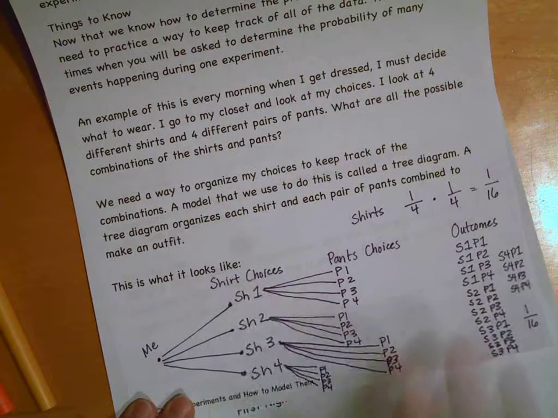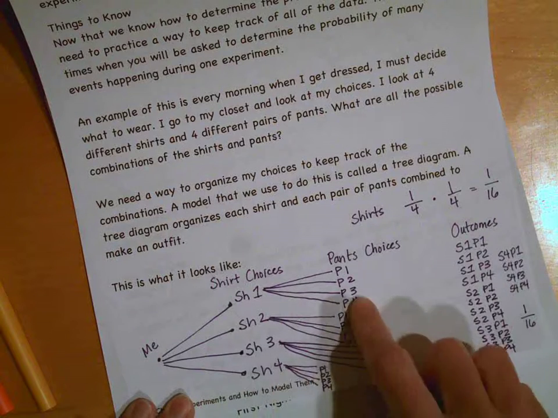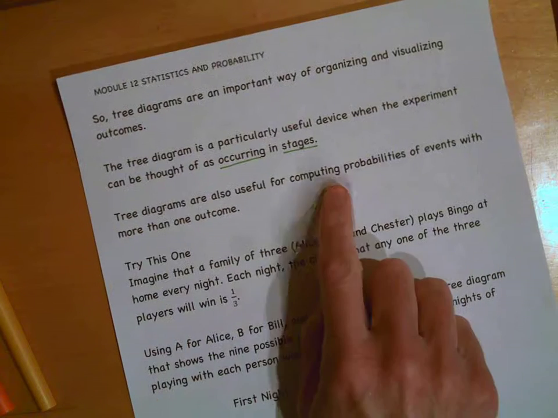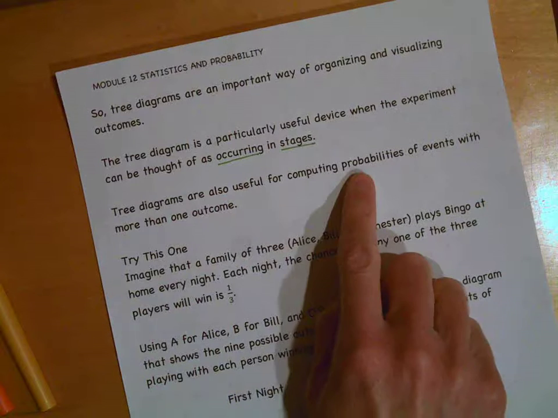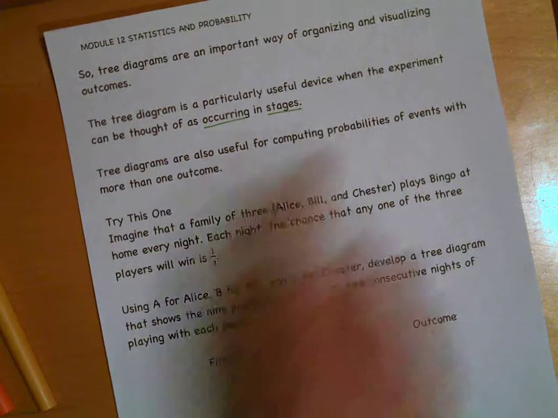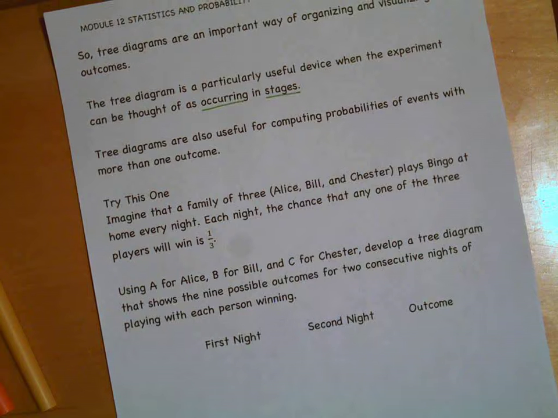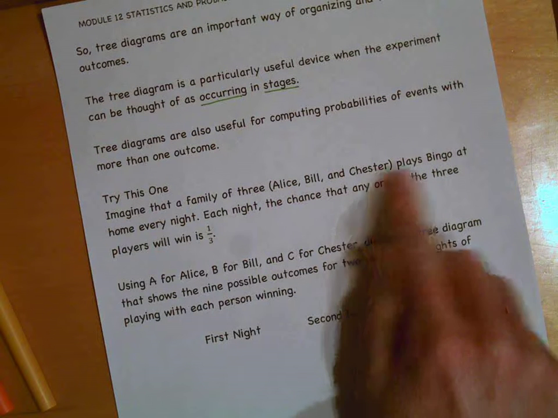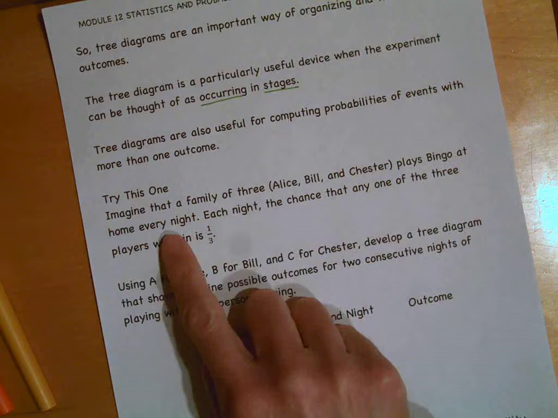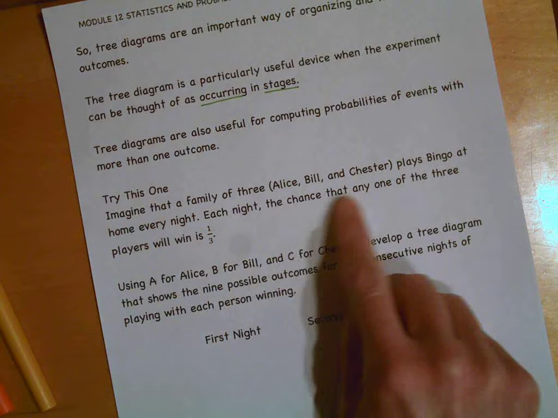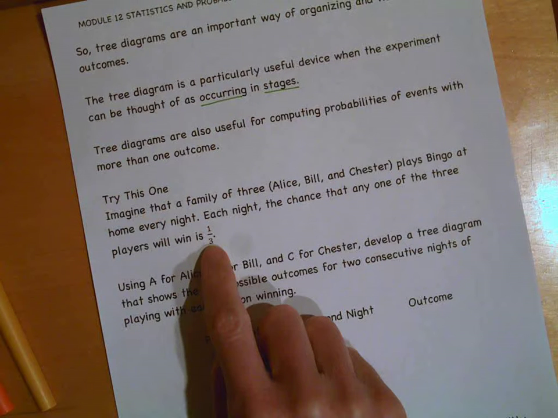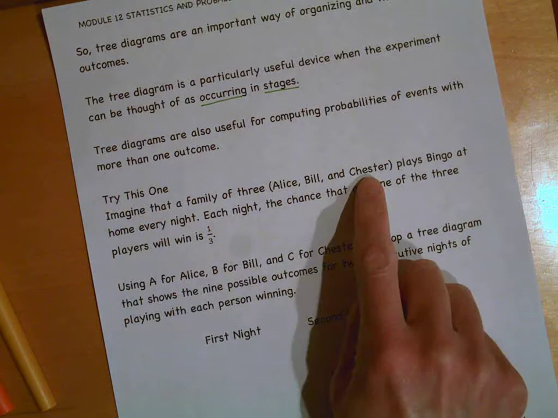So in order to solidify your knowledge on tree diagrams, I'm going to have you try one. So it says, imagine a family of 3, Alice, Bill, and Chester, plays bingo at home every night. Each night, the chance that any one of the 3 players will win is a 1 in 3 chance. Why is it a 1 in 3 chance? Because there's 3 players, and Alice could win one night, Bill could win one night, or Chester could win one night, because there's 3 players, and each player has a chance to win. So the probability of them winning would be a 1 in 3 chance. Okay, hopefully that makes sense to you.